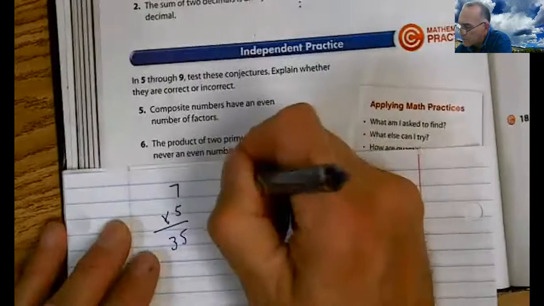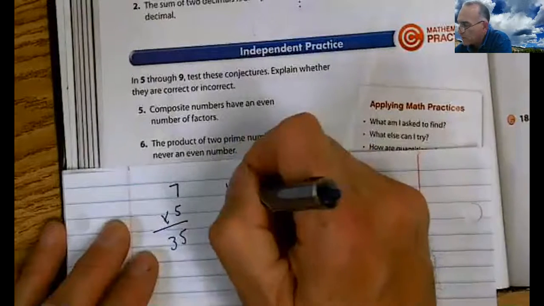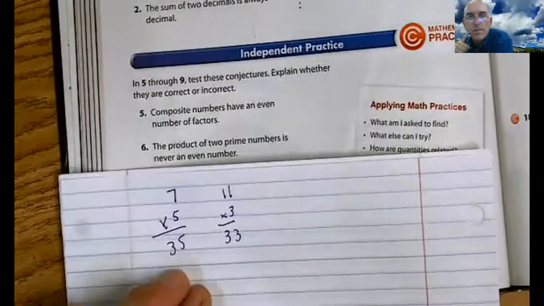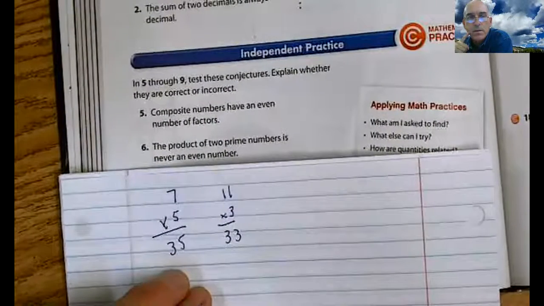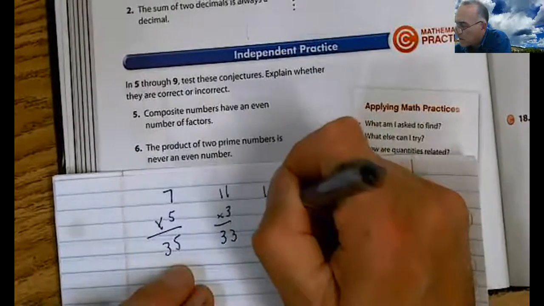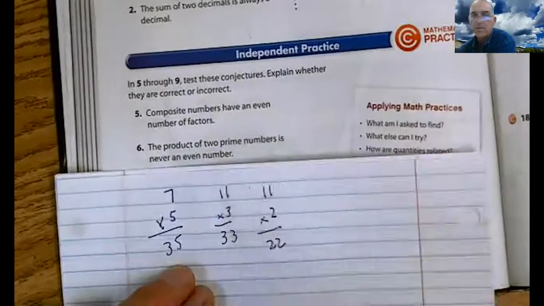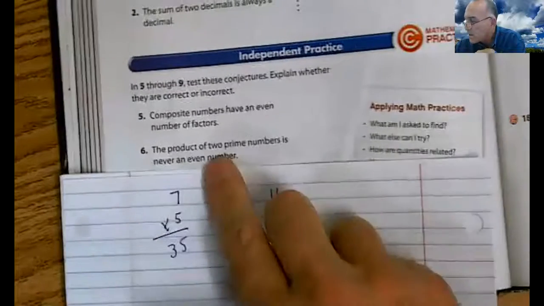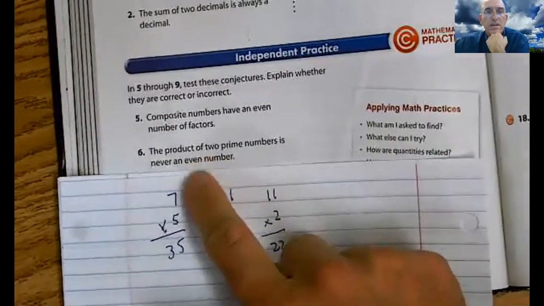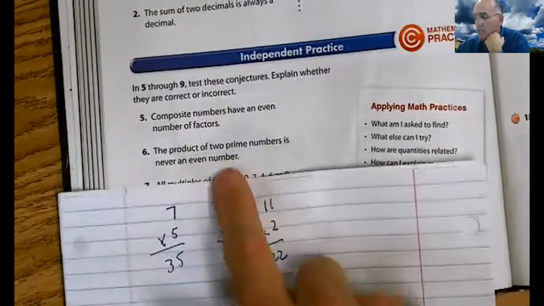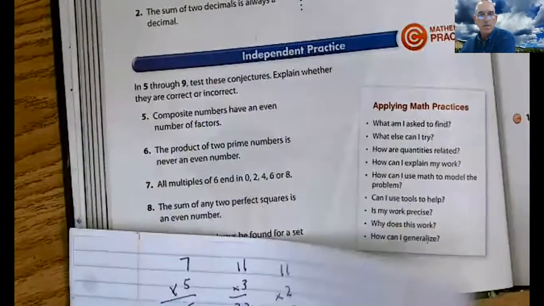Try another one, two prime numbers. Can you think of any prime numbers that would end up as even? What about this one? Oh, look at that. There's an even number from two prime numbers. So this is wrong. It says it would never be an even number. Well, there's one right there. So this conjecture is wrong. Let us go on.